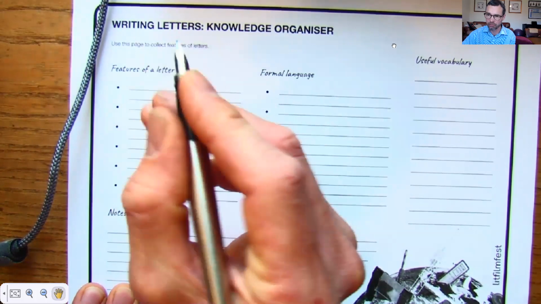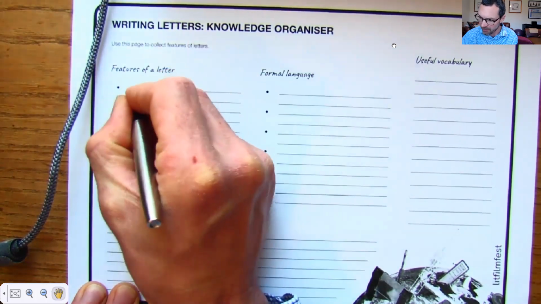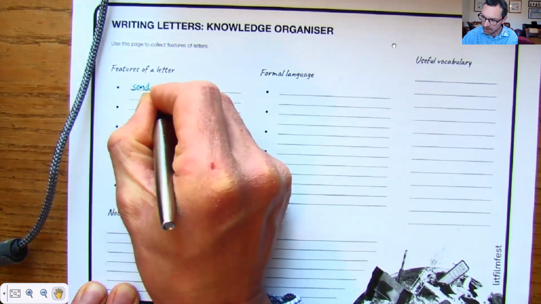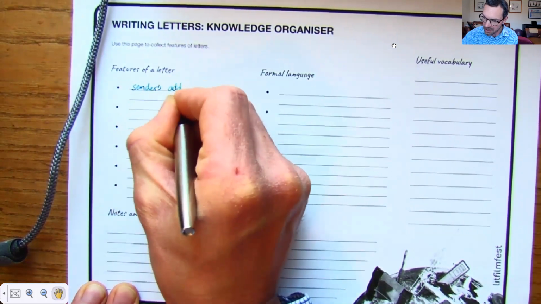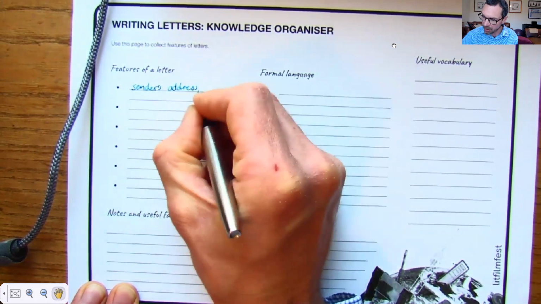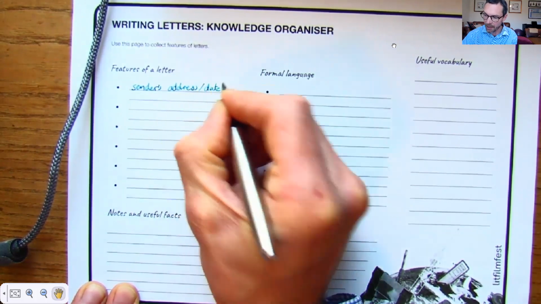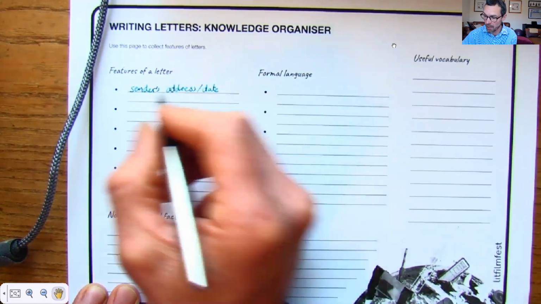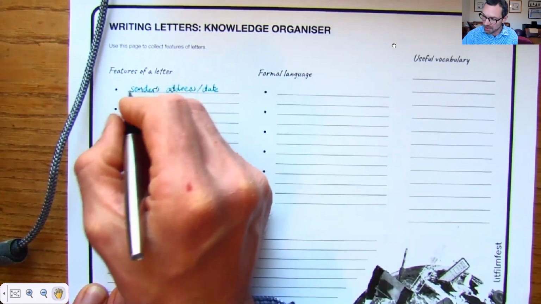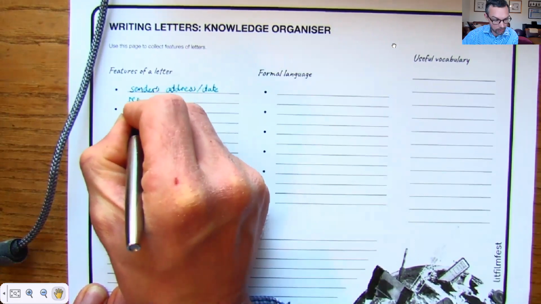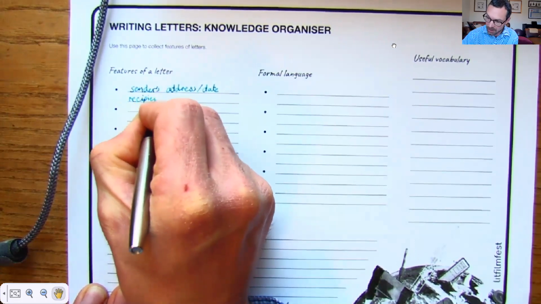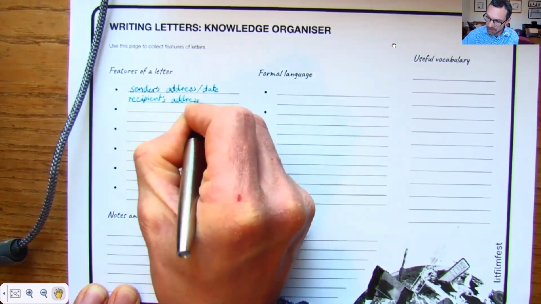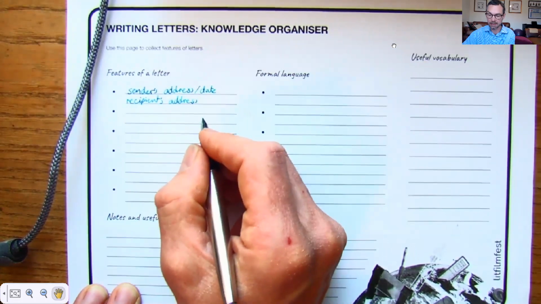So I'm going to remind myself of some of the things. So sender's address, I'm just going to be putting up there. It's one of the first things we need to put in there. Sender's address, I might put date because that usually goes beneath that one as well, but we're also going to be doing the recipient's address as well, so the address of who we're sending it to. So I'm going to make sure I put that one in there, recipient's address. These are reminders to make sure we get these bits and pieces in.